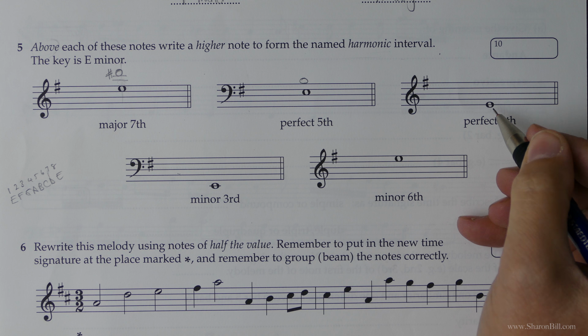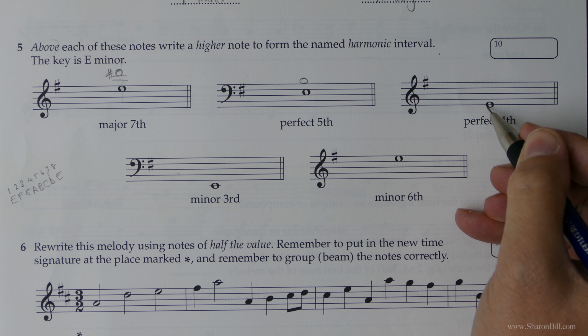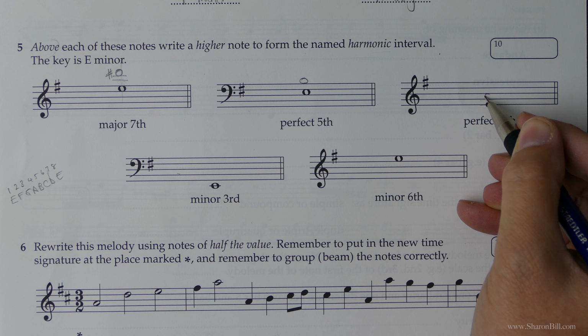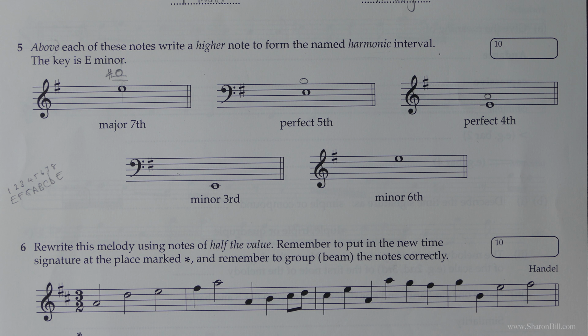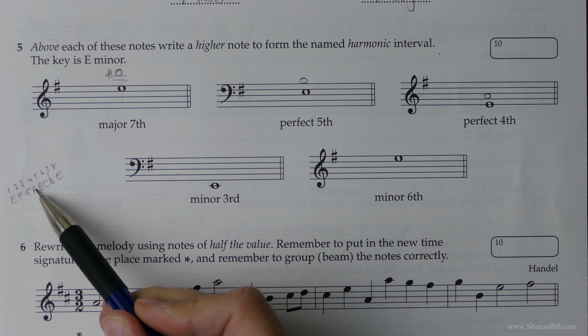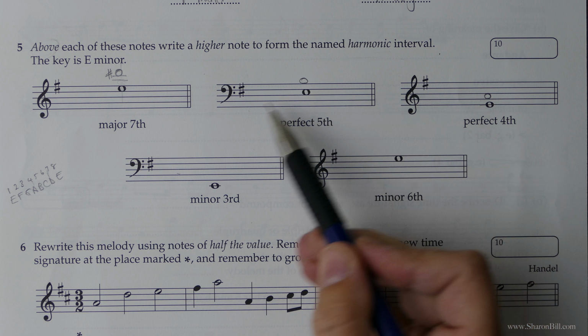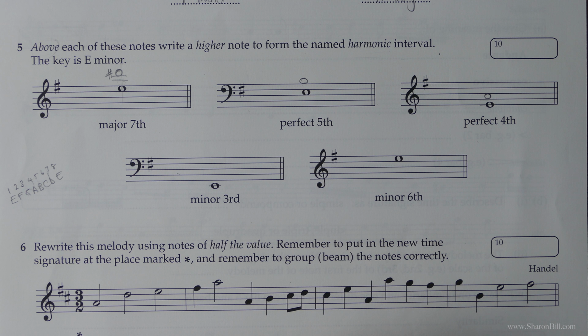Perfect 4th, we're just in line with the key signature, so we know no accidentals, we've just got to get the blob in the right place. 1, 2, 3, 4, there we go. And we can see that the 4th is an A, that's correct. The 5th is a B, that's correct.